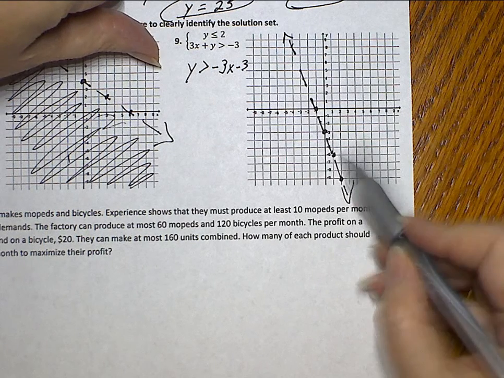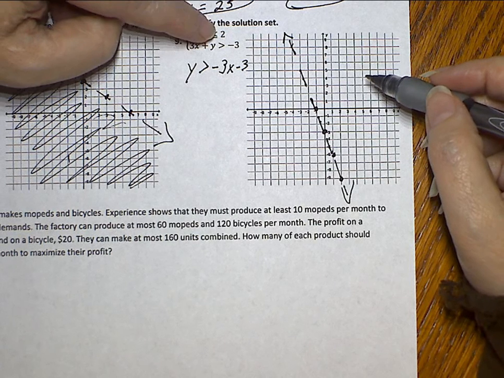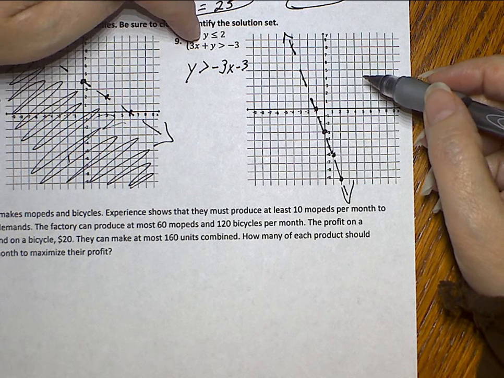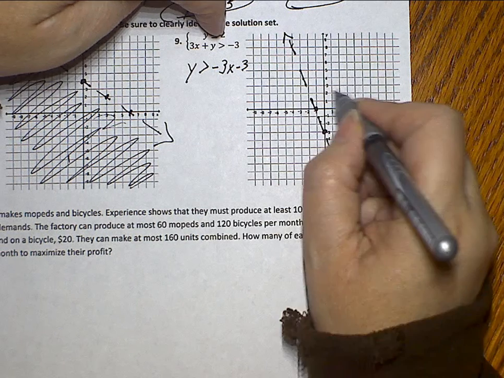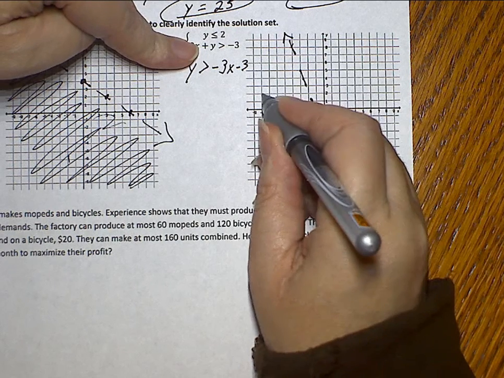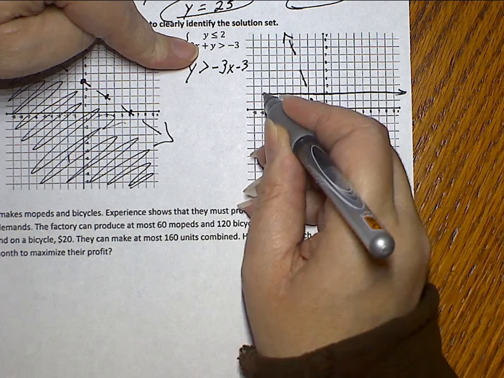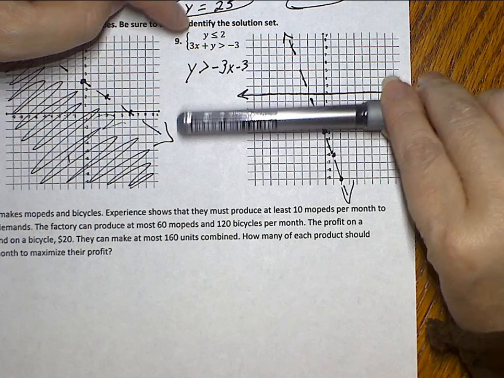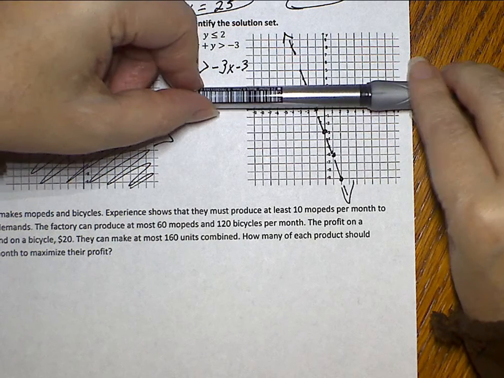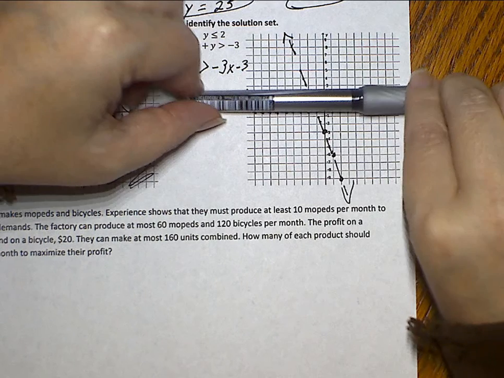And then let's see, this one says y is less than 2. So y equals 2, that means we're going through 2. So there's a line here, and it's dotted or solid. It's solid at 2. So now it says that y's are less than 2. Y's are below this line. So it's above this line and below that line. So that means this is what they have in common.